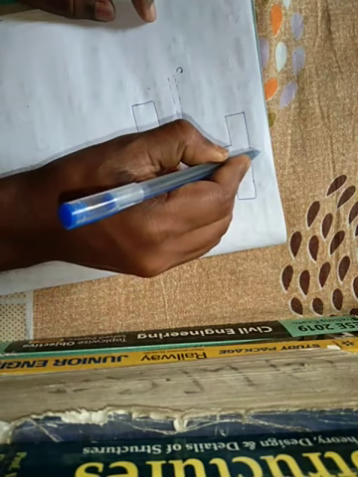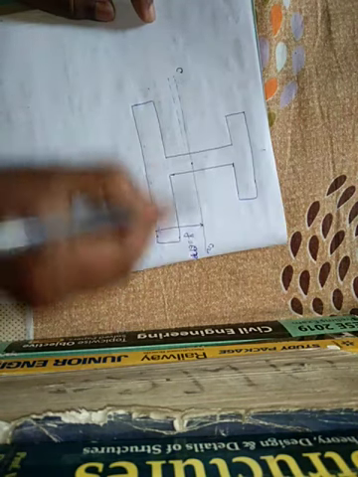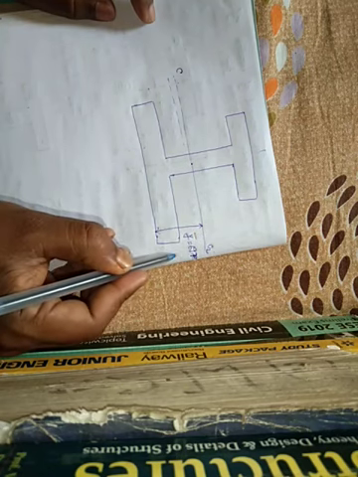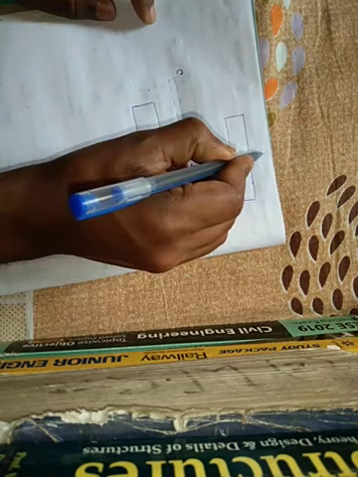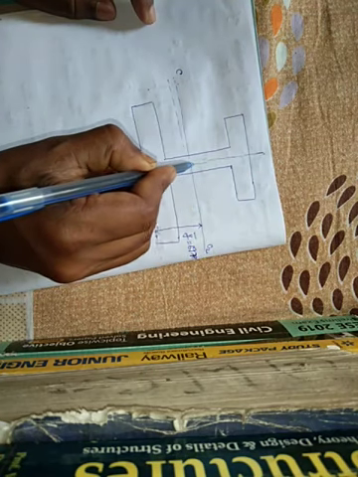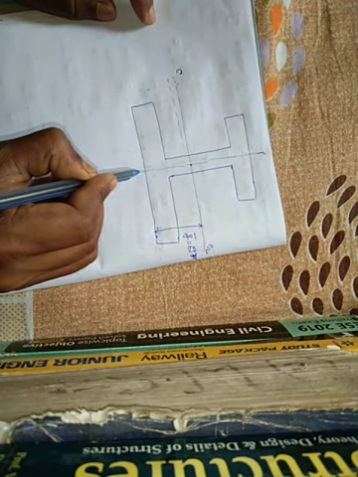About the x axis, y bar is equal to 69.78, and about the y axis it will be the center of the section.